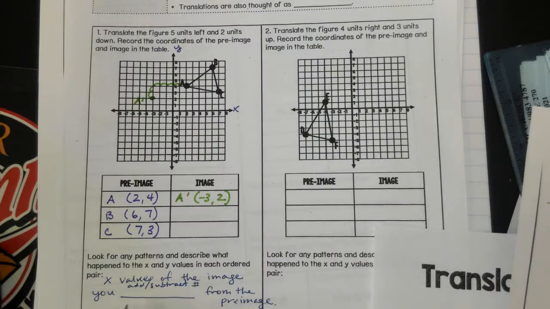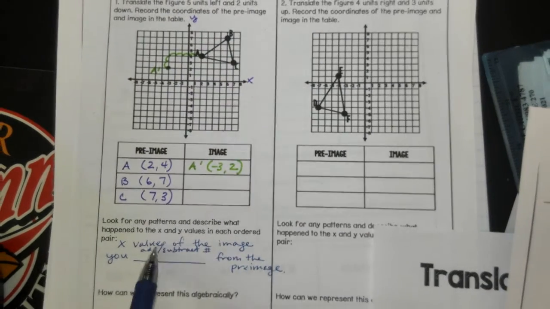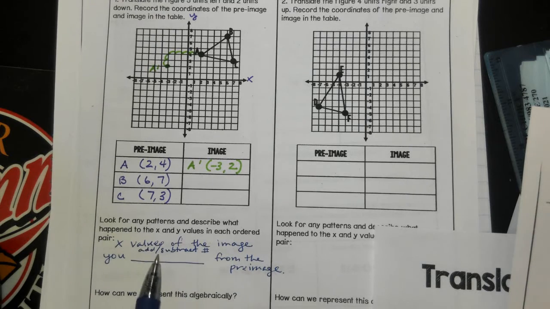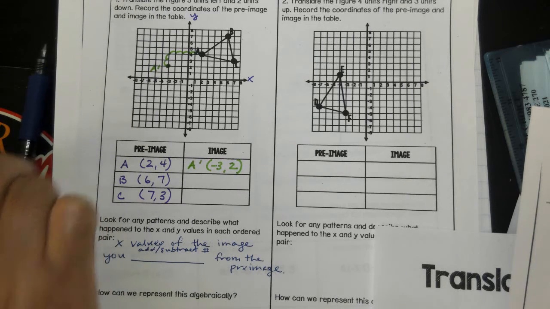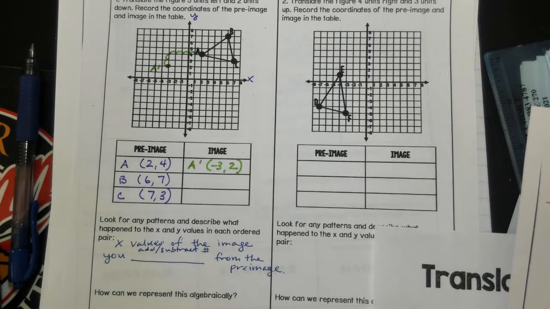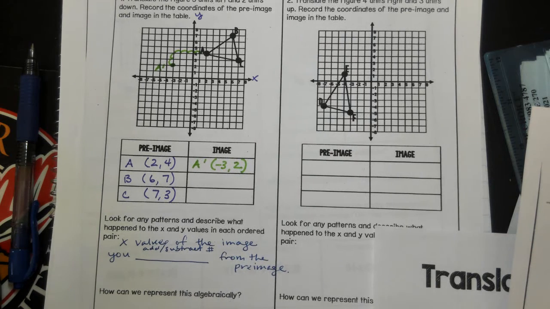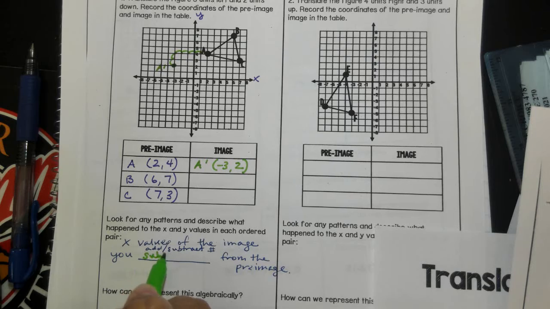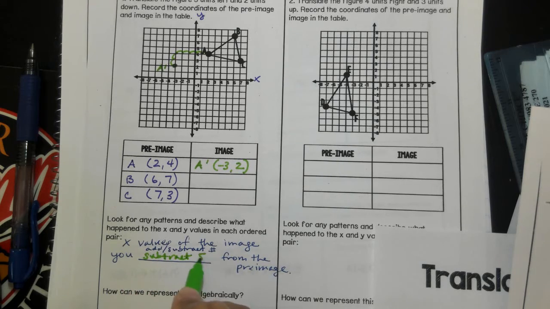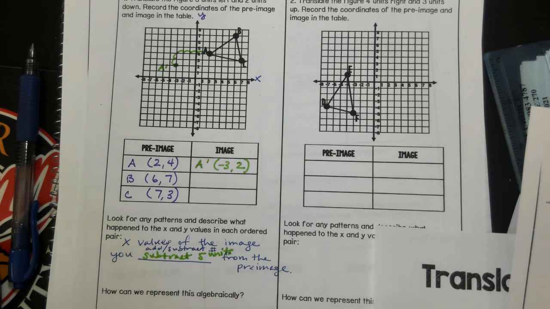Okay, so in this case, the x values of the image, you subtract. I'll put this in green. You subtract 5 units from the pre-image.